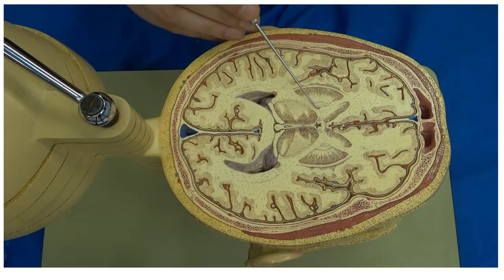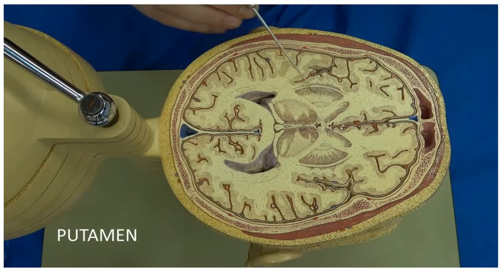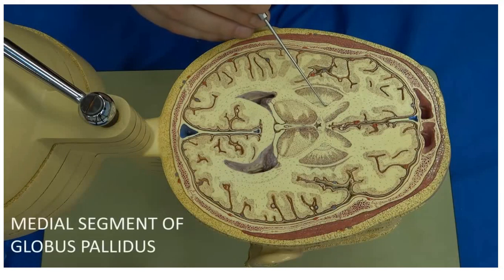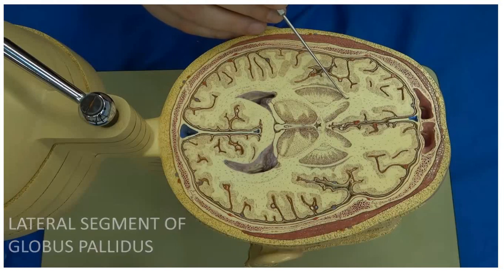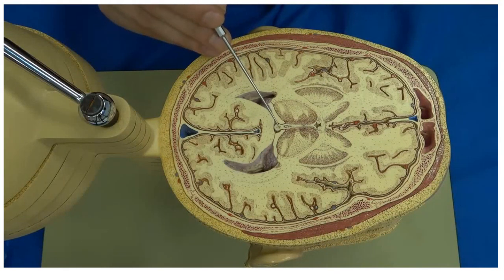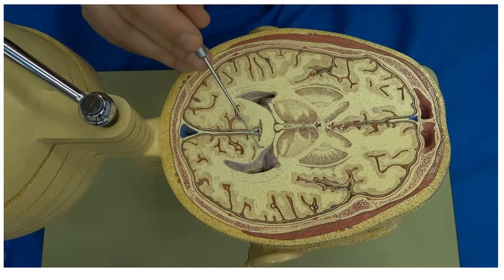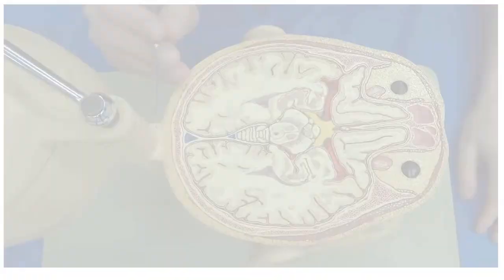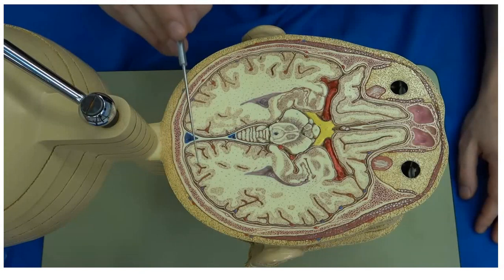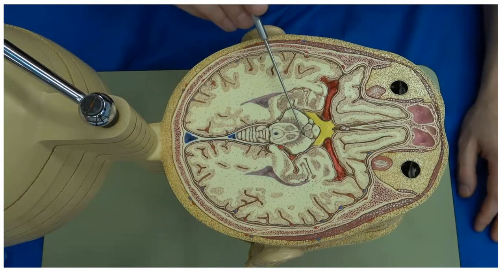Laterally to the internal capsule, the lentiform nucleus is located. On this section, we can divide it into the putamen, the medial and lateral globus pallidus. In the midline, we can see the splenium of corpus callosum, and more anteriorly to it, the pineal gland. Moving downwards, we are at the level of the mesencephalon.